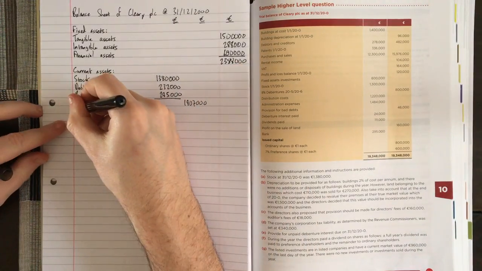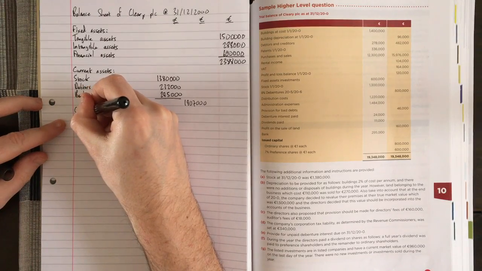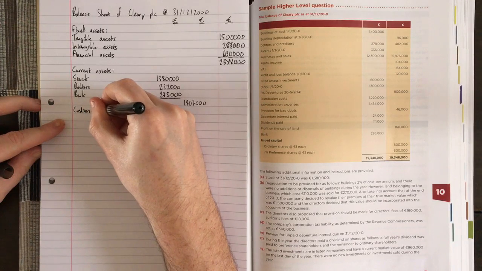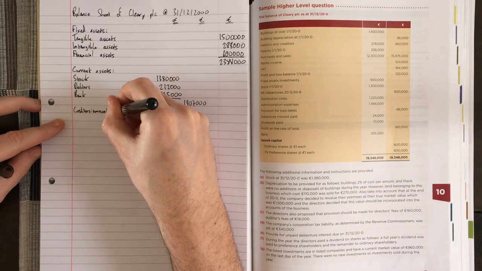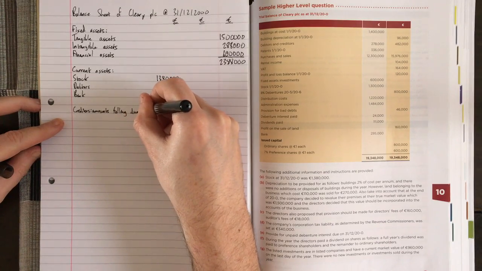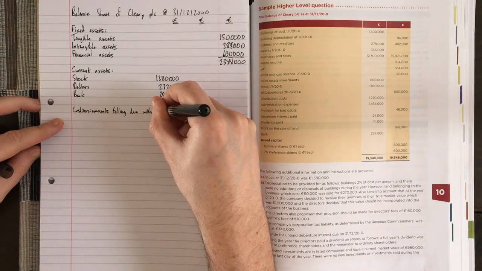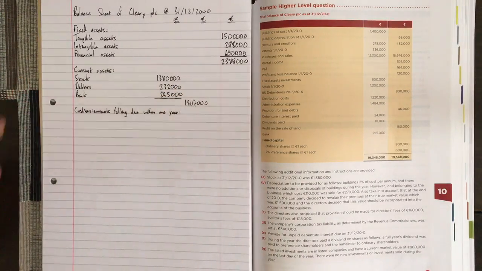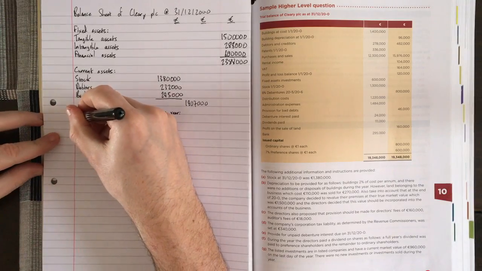My creditors, amounts falling due within 1 year. So what's going in here is your trade creditors.